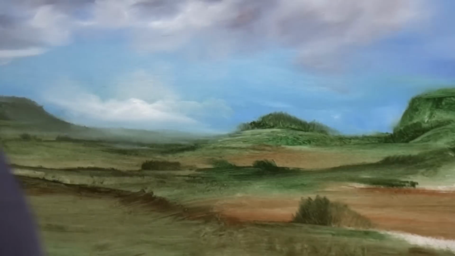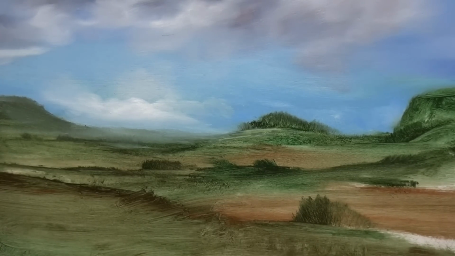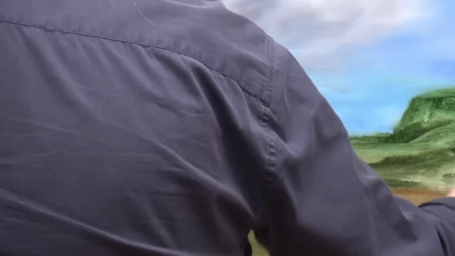So let's see what we got. We got this shape coming down. I like that shape. I want to get rid of some of the white, so I'll just put anything in there. Doesn't matter what it is. All you've got to do is shove it in and see what it turns into.